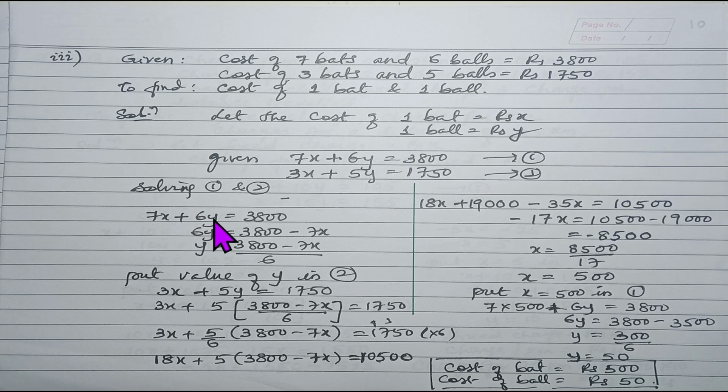So 7x plus 6y is equal to 3800. 6y is equal to, transferring 7x to the right, we get 3800 minus 7x, or y is equal to (3800 minus 7x) by 6. Put this value of y in equation 2. So therefore we have 3x plus 5y equal to 1750. That is equation 2 here. So put the value of y, and the value of y is (3800 minus 7x) by 6. Now eliminate the 6 here. So we have to eliminate the 6.